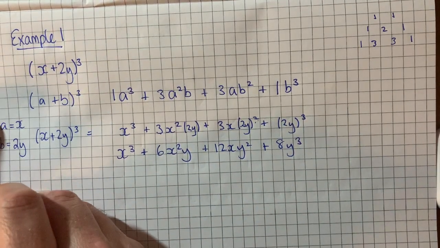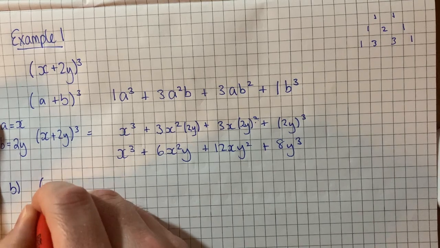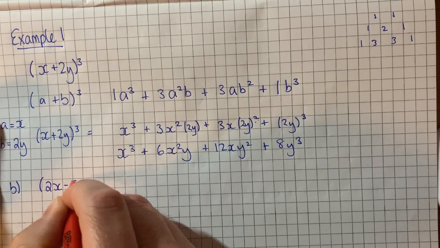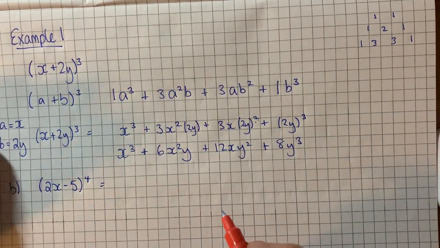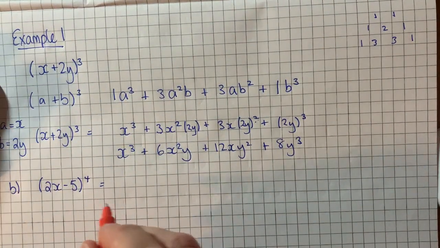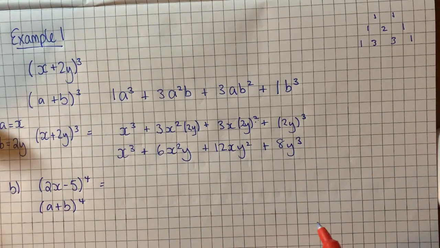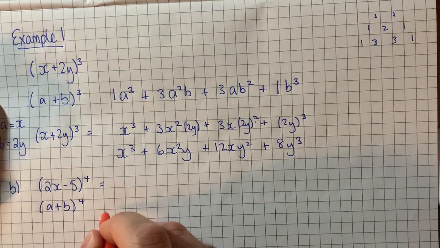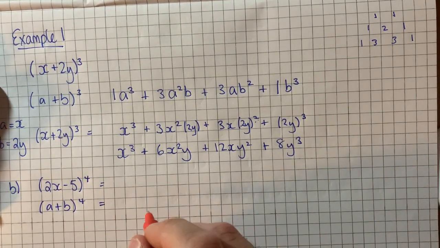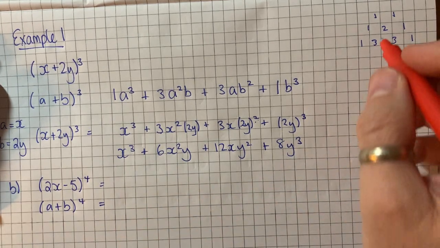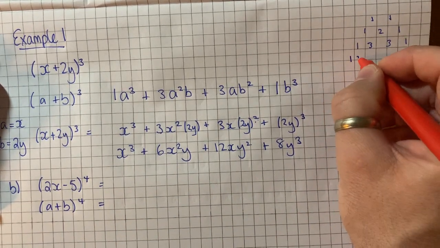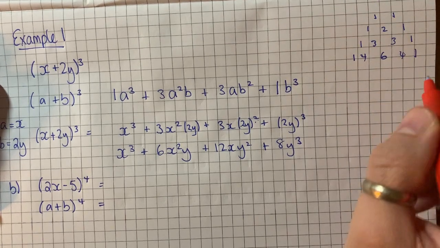Okay, if we go on to b, which is expand 2x take away 5 to the power of 4. So again, what I need here firstly is a plus b to the power of 4. I mean, you can do a minus b to the power of 4 and it can be slightly quicker, but we'll do it this way first. So Pascal's triangle, we need one more: 1, 4, 6, 4, 1.